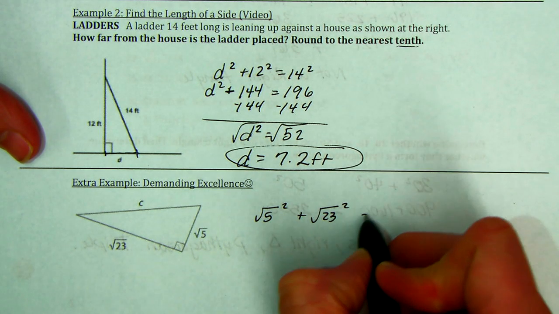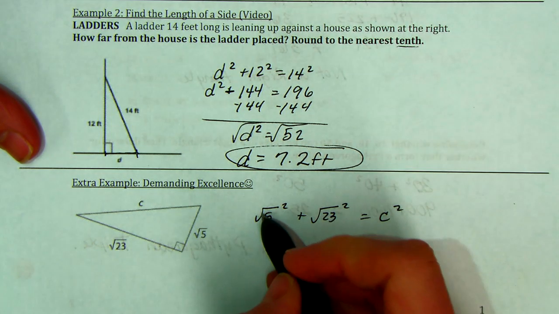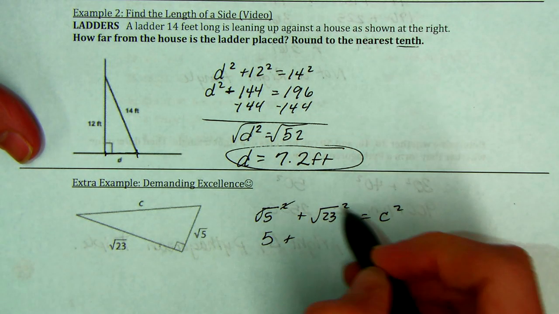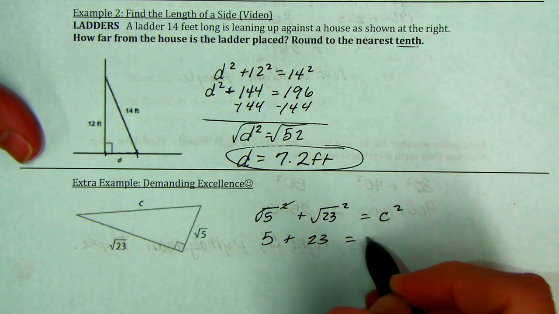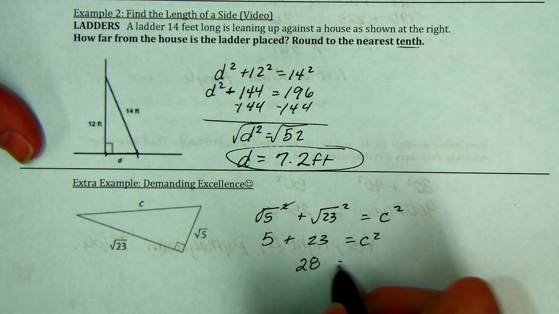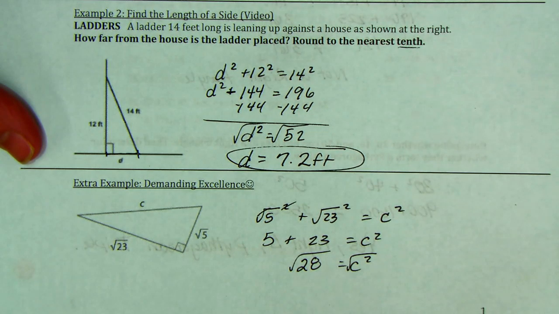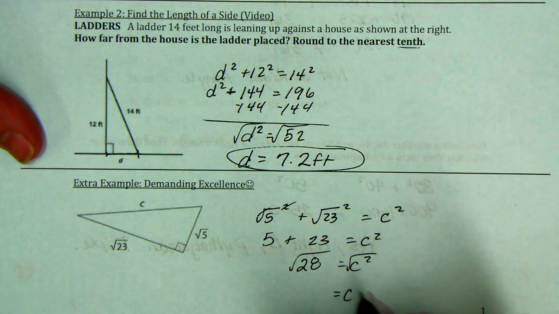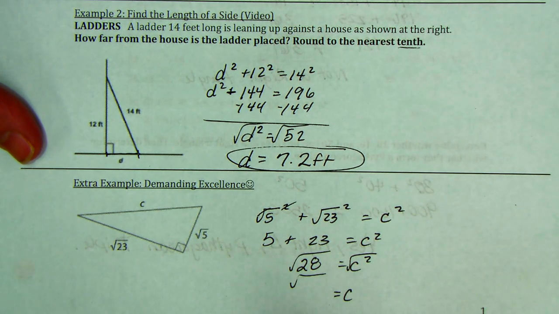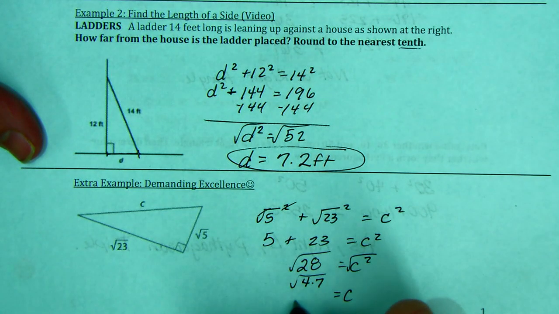I got 5 plus 23 equals c squared. And 5 plus 23 is 28 equals c squared. And just to keep in the spirit of radicals, c then, if I am going to simplify it as a radical, would be the square root of 4 times 7, or 2 times the square root of 7 for that one. So be prepared to give your answers as radicals.